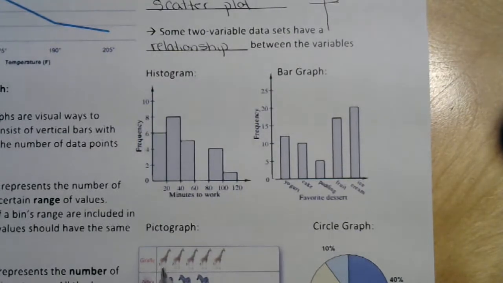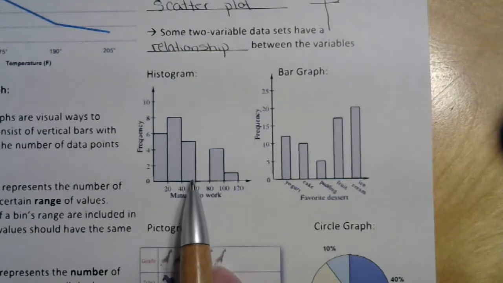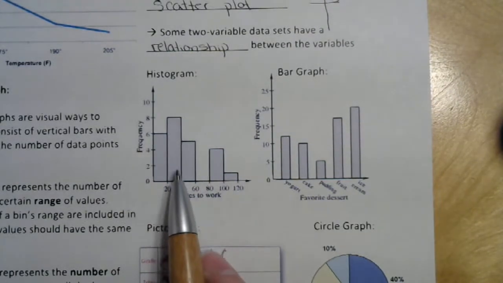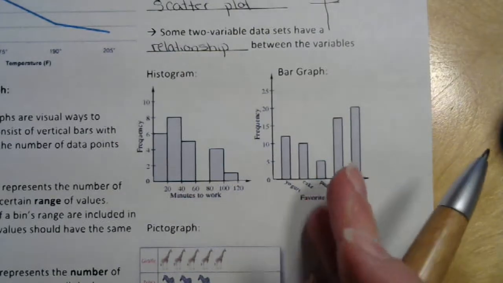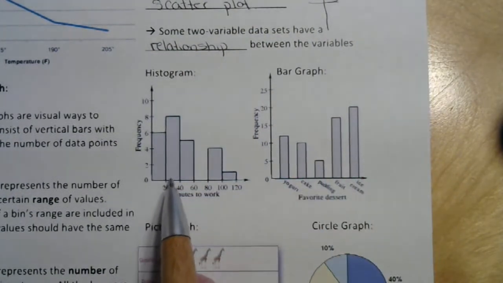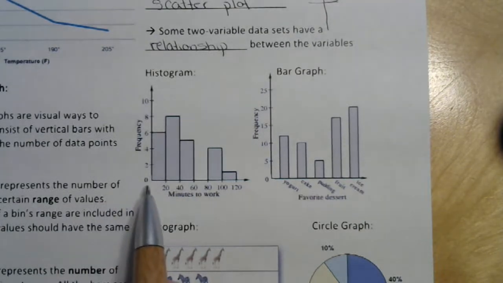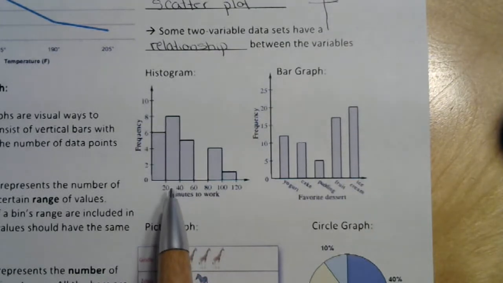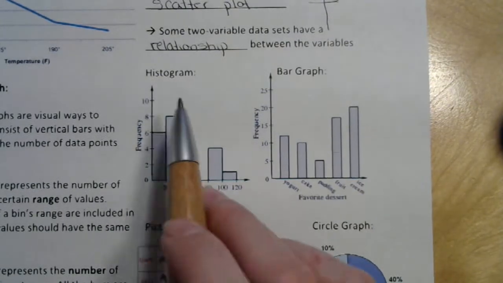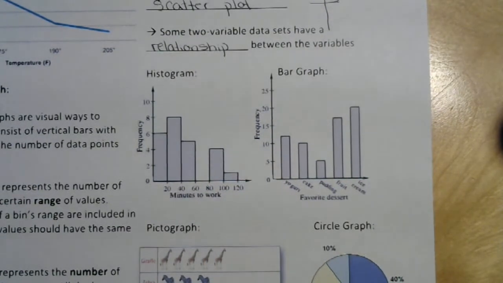So the difference between a histogram and a bar graph, in a histogram the bars are obviously touching. Okay, there's a hole here, but they're touching. And in a bar graph they don't. And the reason for that being, a histogram shows values that can have in-between values, or in other words, we're showing a range of values. Okay? So if somebody takes 0 to 20 minutes to get to work, then that's a range of values. We're going to use a histogram for that. 0 to 20, 20 to 40, 40 to 60, etc.